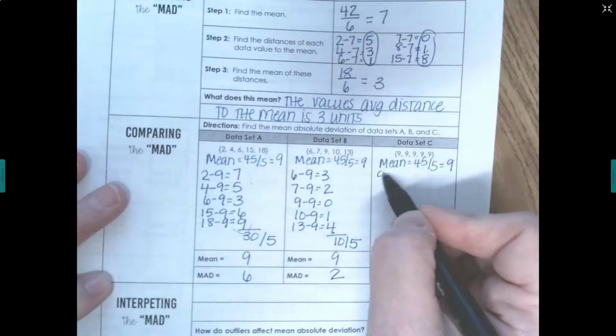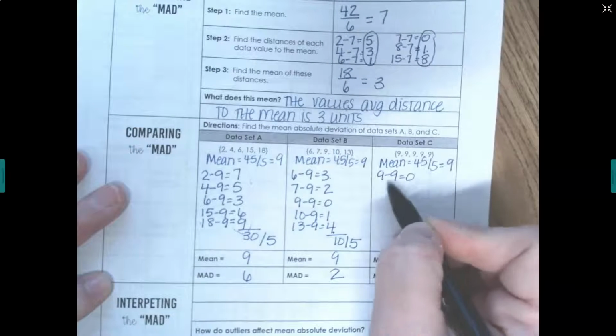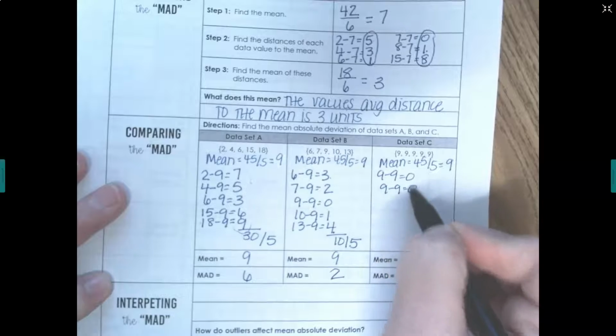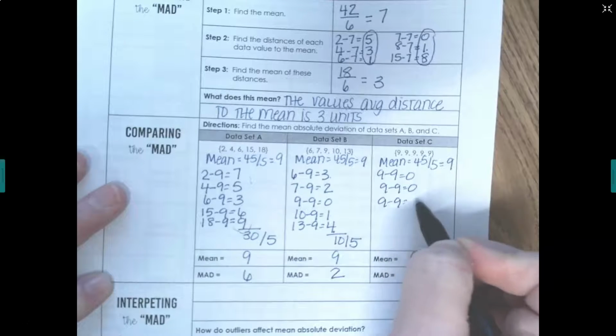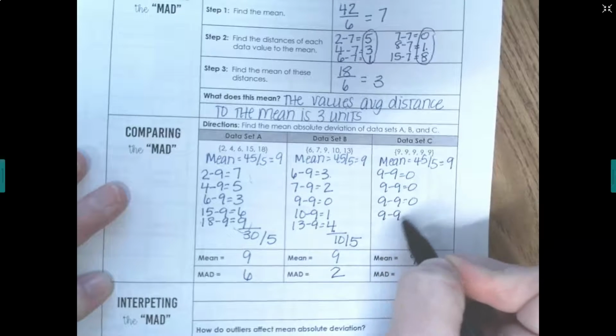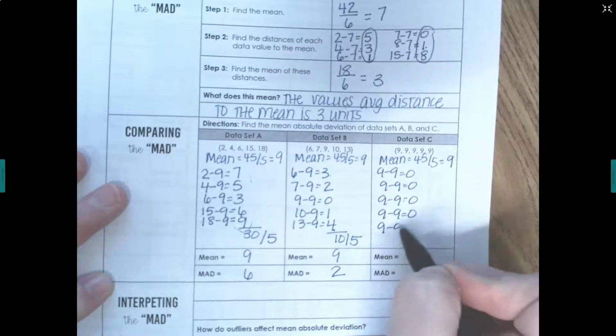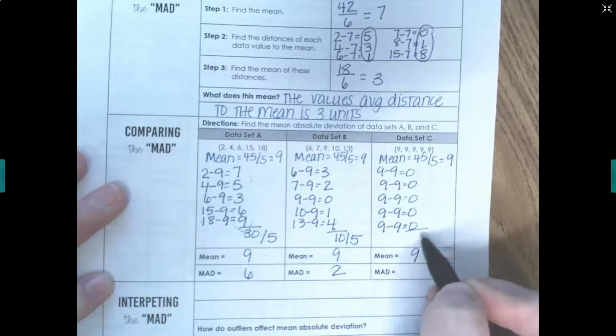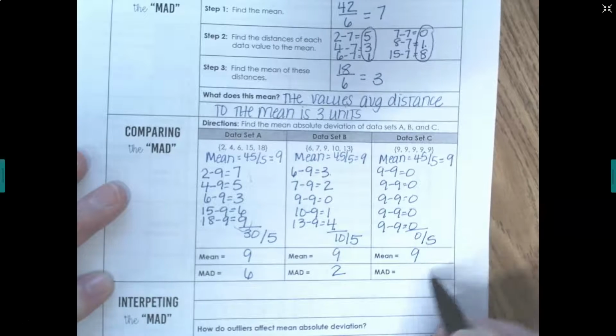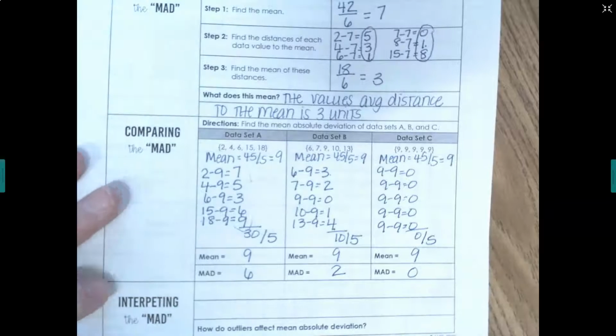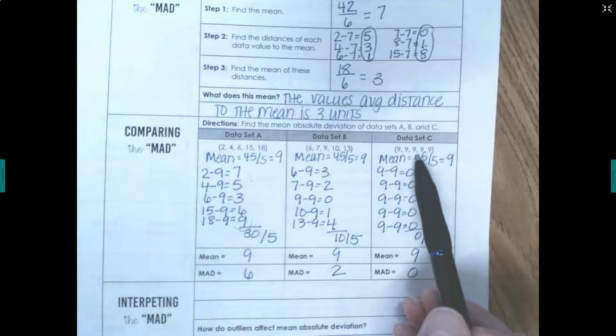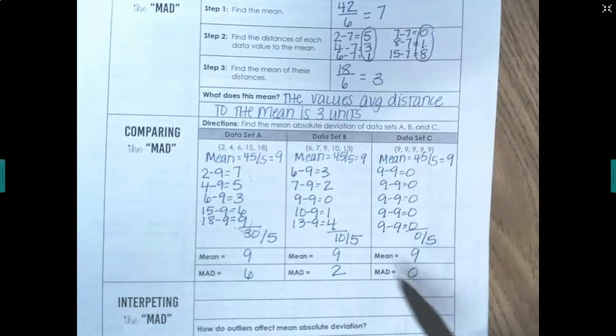Now we're going to look at our last one. Each one of these, 9 minus 9 is 0, 9 minus 9 is 0. Every one of them turns out to be 0. So when we add them up, we get 0 divided by 5, so the MAD is 0. These are all the same number. They have no distance between them at all. So the average distance is 0 because they're all the same distance from the mean, which is 0 away.